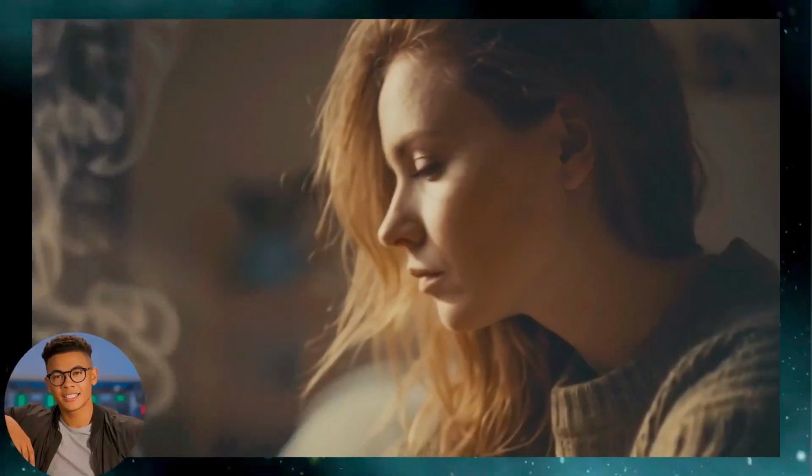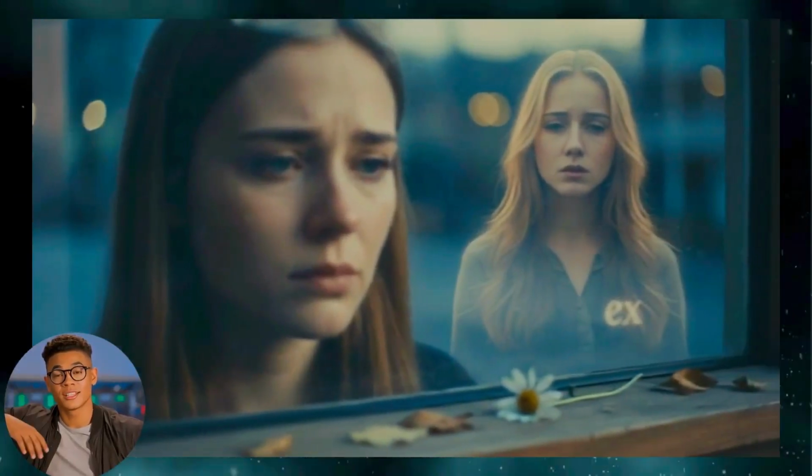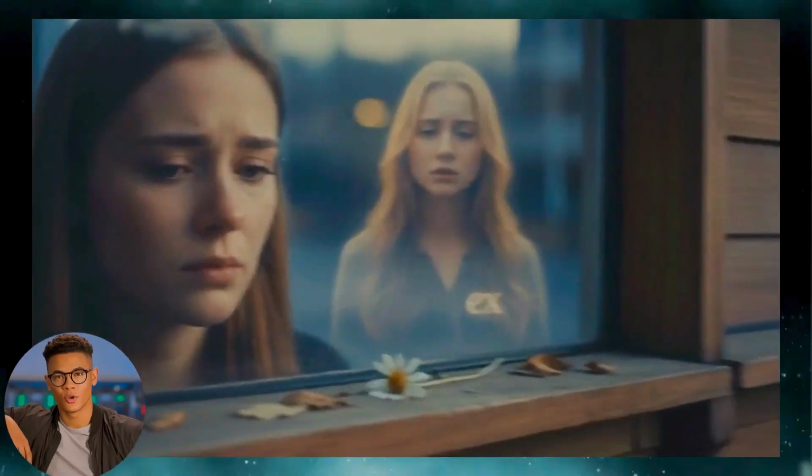Today, we're checking out freebeat.ai, an insanely powerful tool that turns your music into fully generated videos with almost zero effort.